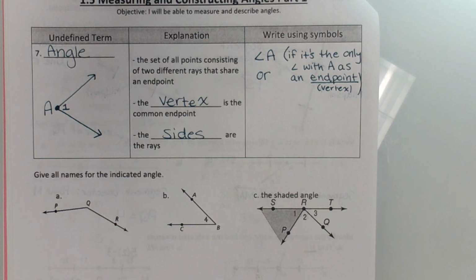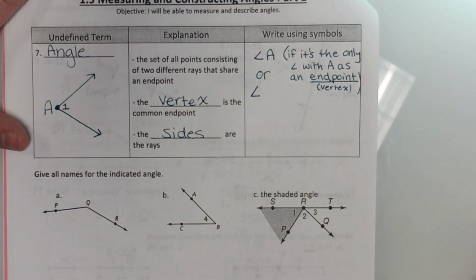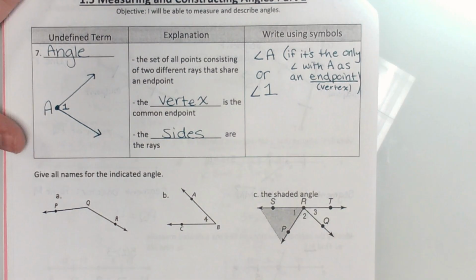So, when it comes to our angles, if they don't have a degree symbol next to that little number, that is another possible name for the angle. You have to do an angle symbol, which looks like an angle, again. And then you can put that number.